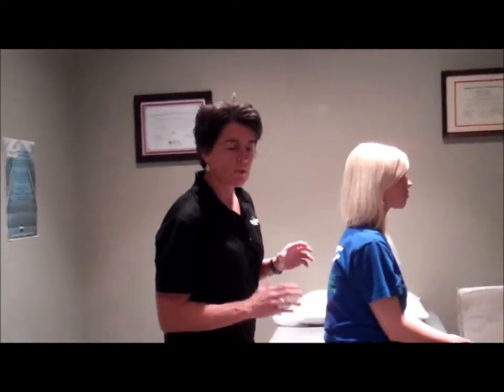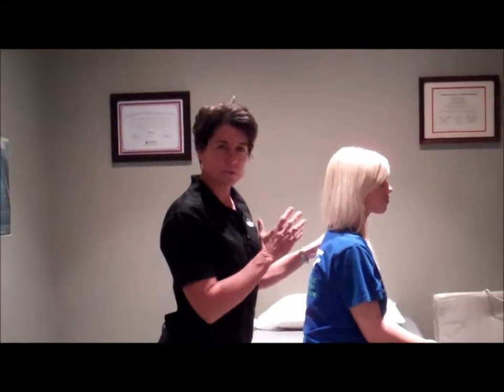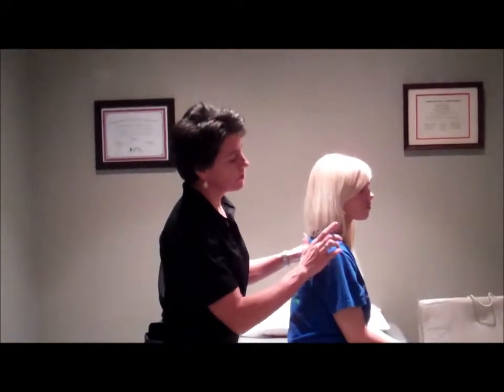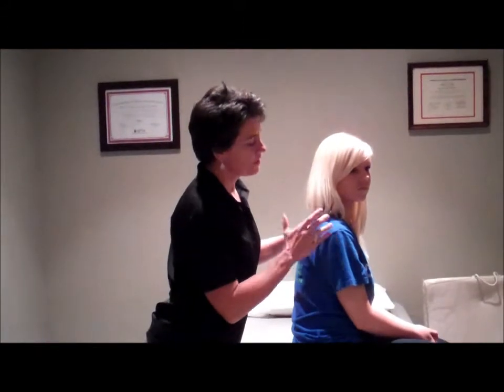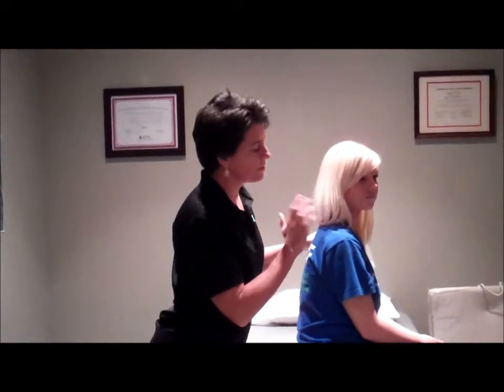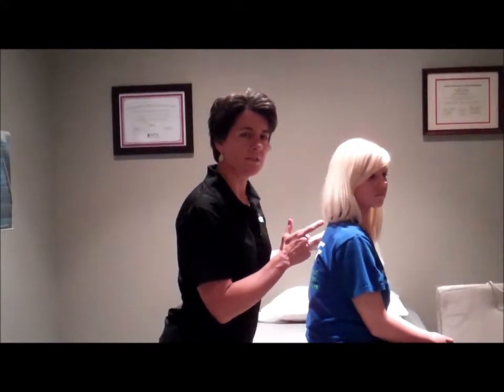So we know with our clinical prediction rule that the first thing I'm going to look for with my patient is a loss of cervical range of motion. So turn your head to the right. So if she's got less than 60 degrees rotation, that's one of my positive tests.